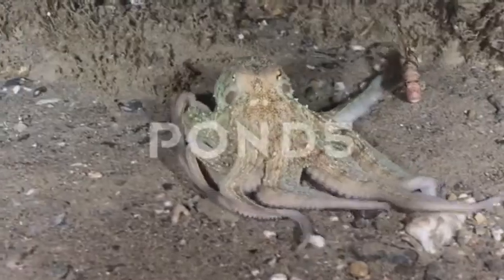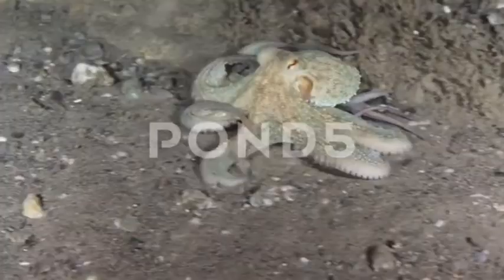Octopuses are also known to flourish while other species struggle during turbulent times in the ecosystem, their ability to quickly adjust to temperature likely giving them an edge in times of rapid change.